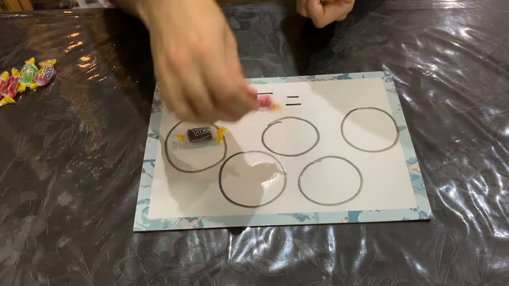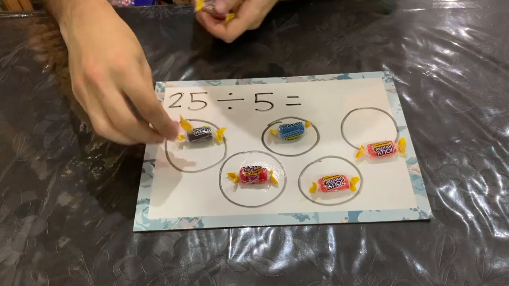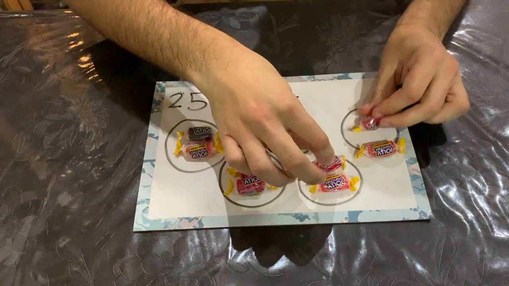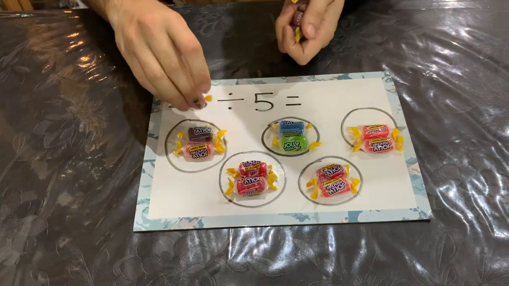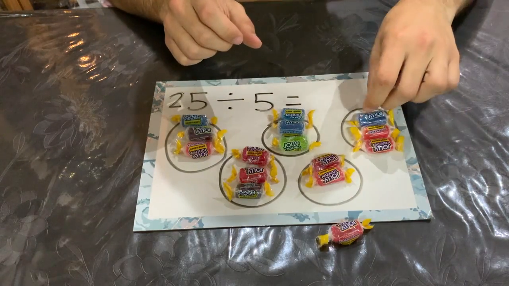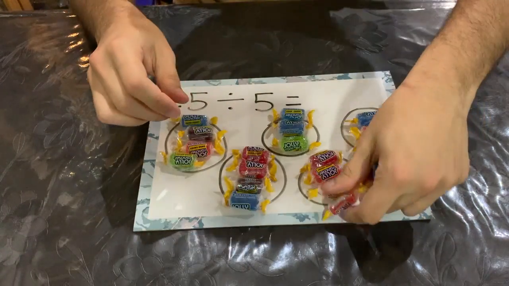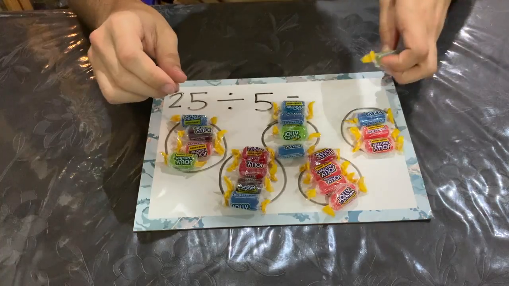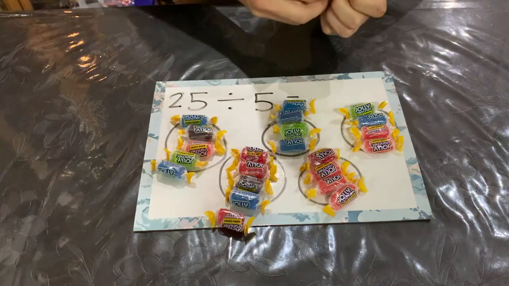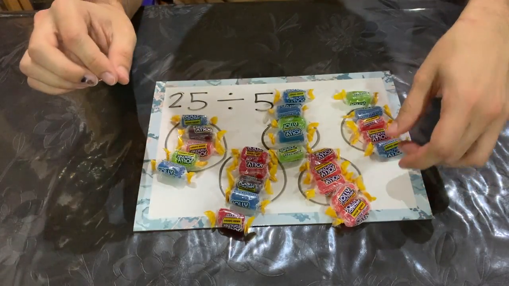I've got 1, 2, 3, 4, 5, 6, 7, 8, 9, 10, 11, 12, 13, 14, 15, 16, 17, 18, 19, 20, 21, 22, 23, 24, and 25.